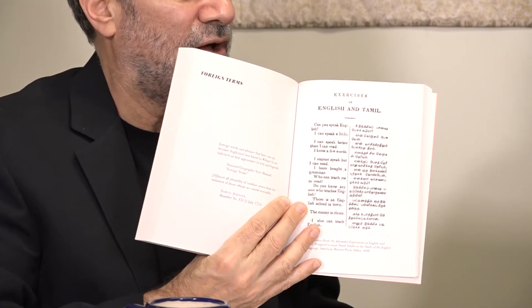I'm going to read an epigraph from the poem. "Foreign words and phrases that have not yet become anglicized, not found in Webster's, are italicized on first appearance in text and legends." That's from the Style Manual for National Geographic. And another epigraph from the beginning of this poem: "Almost all absurdity of conduct arises from the imitation of those whom we cannot resemble."